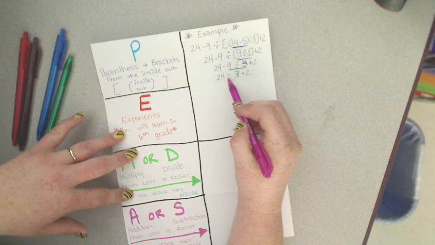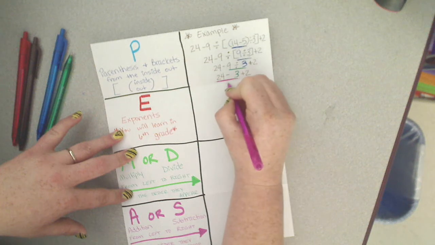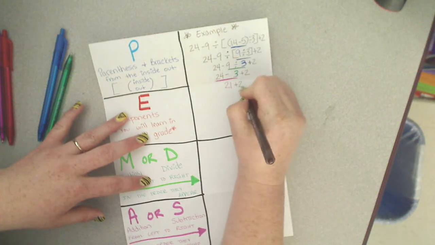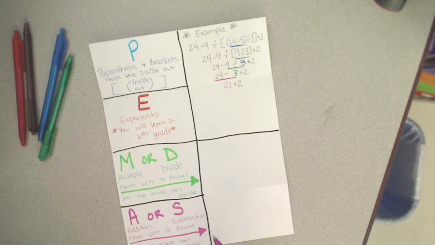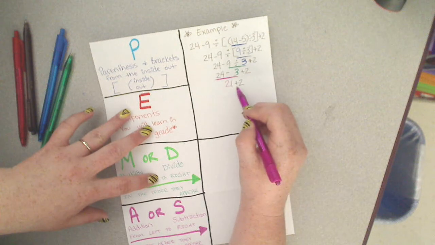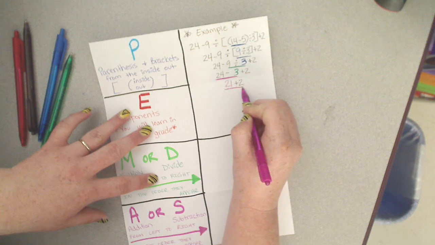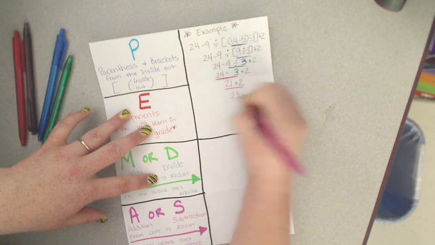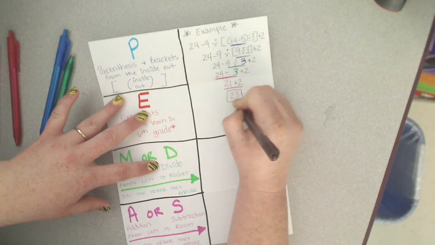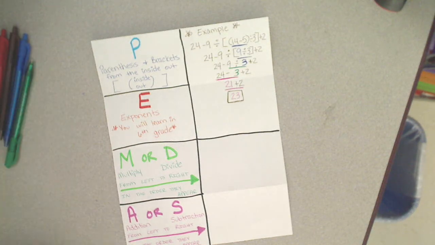So the first sign I get to is a subtraction. So 24 minus 3 is 21. And I rewrite everything else I have not touched. Now I'm down to my last piece, which is addition from left to right. It's the very last one. 21 plus 2 is 23. That is how you use order of operations to solve an expression or an equation.